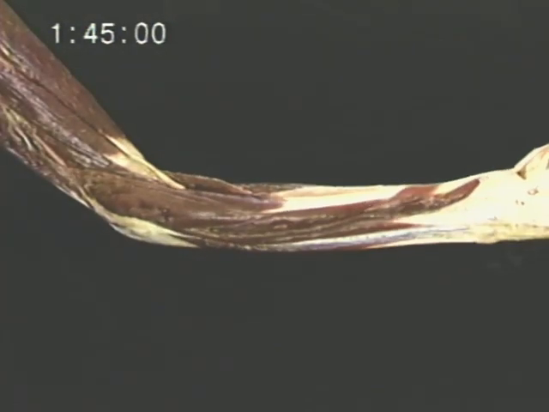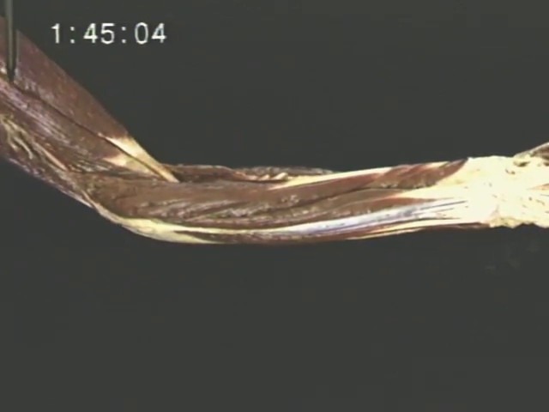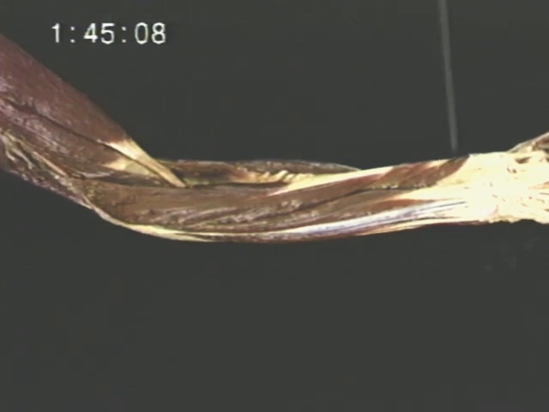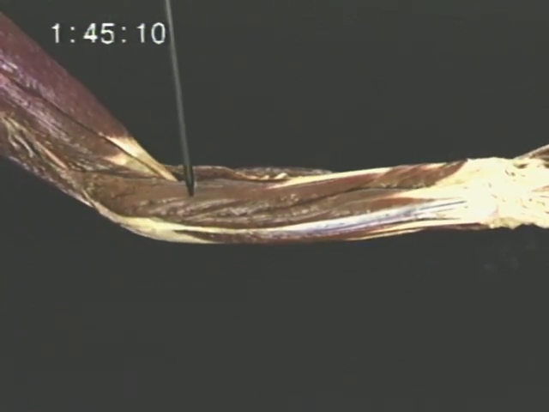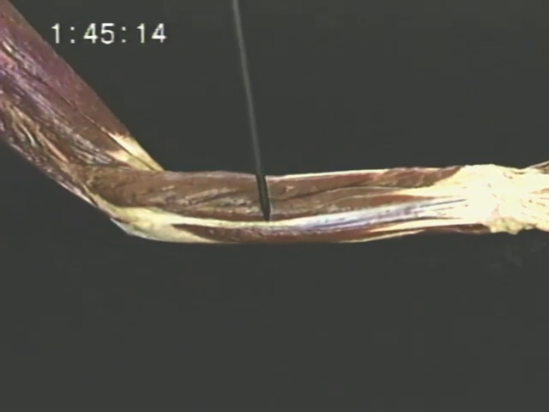Now let's look at all the muscles of the extensor aspect of the forearm. We've already removed brachioradialis. It went from here to here. Here are extensor carpi radialis longus and brevis, and extensor carpi ulnaris. Here, between the wrist extensors, sharing the common extensor tendon, is extensor digitorum.